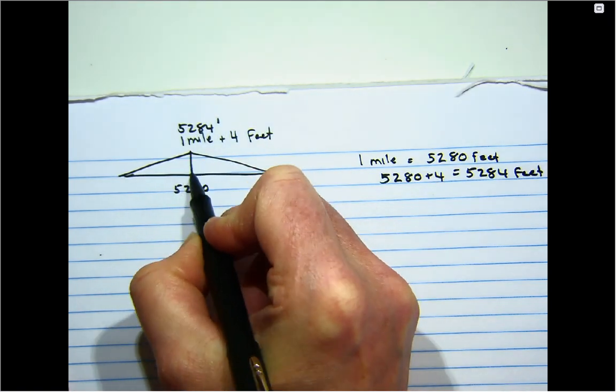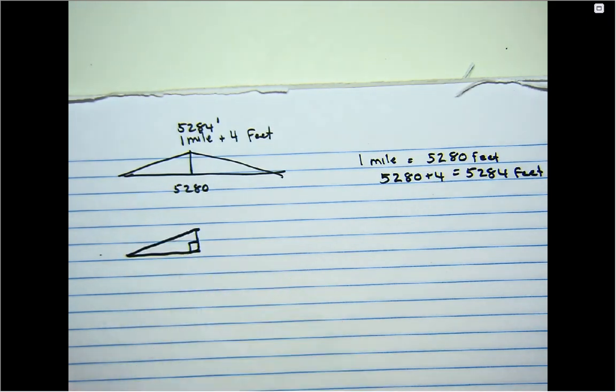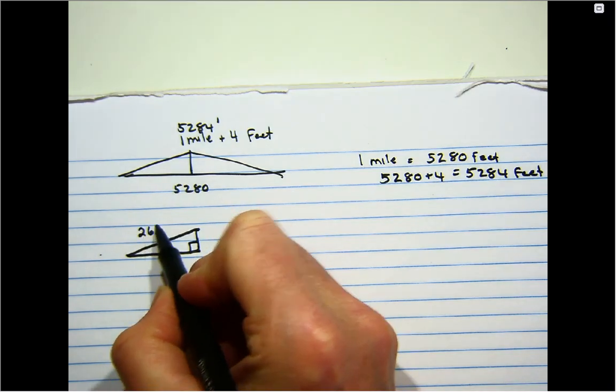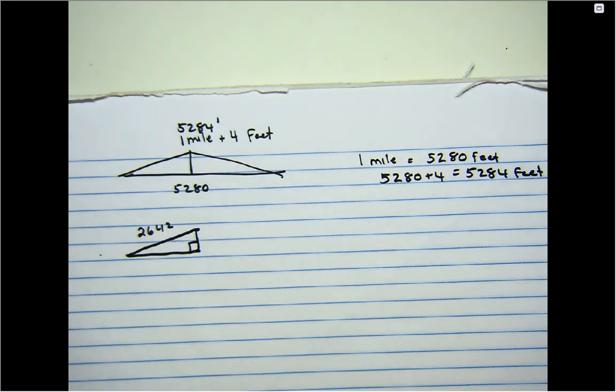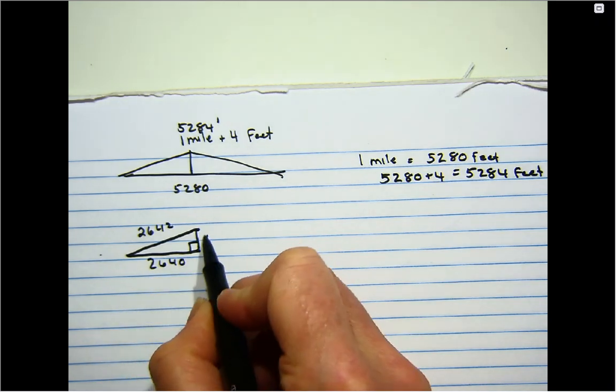Now we're going to divide it in the middle. So when we divide it in the middle, we get a right triangle. But now there's only half as much track above and on the road bed below where the track used to be. So take 5,284 divided by 2, so 2,642, and 5,280 divided by 2, 2,640. And we're trying to find x.